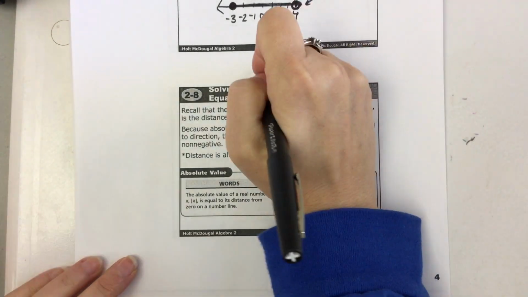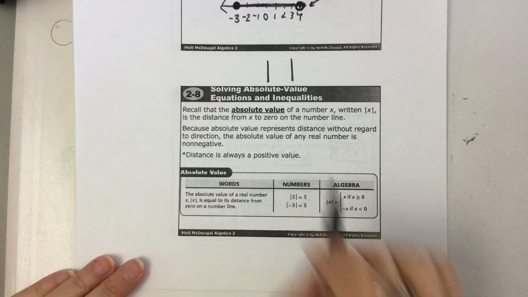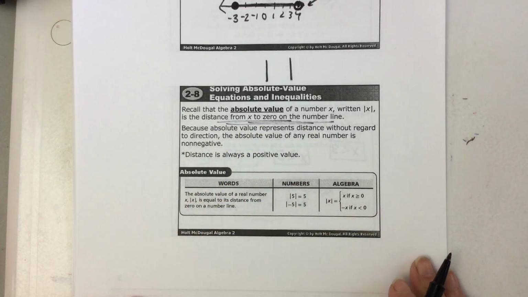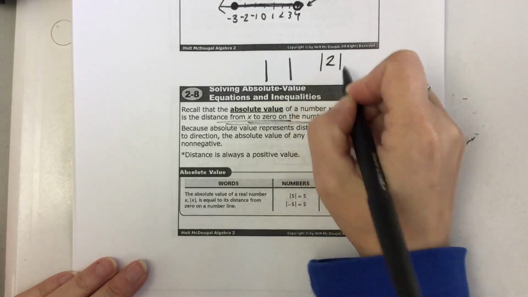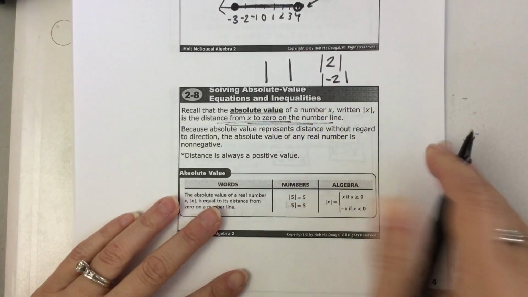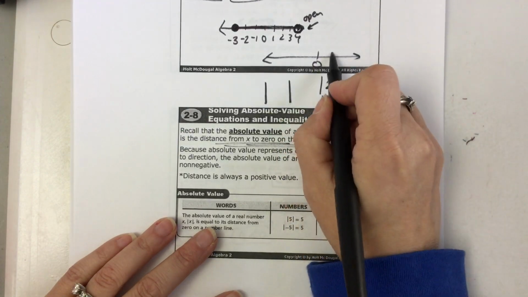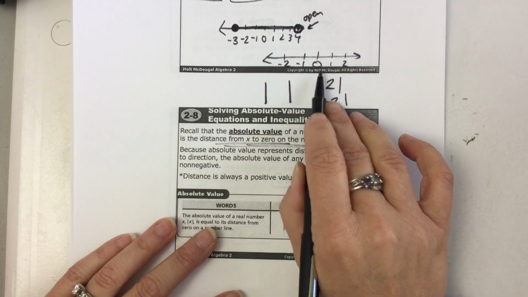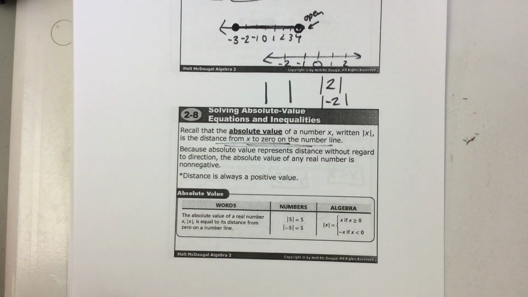Recall the absolute value symbol. That's the absolute value. It's two vertical bars. And what this means is the distance from 0 on a number line. So if I do the absolute value of 2 and the absolute value of negative 2, what this actually means is on a number line, remember you have 0 in the middle. As you go to the right, your values are positive and they get larger. As you go to the left, your values are negative and they get smaller.